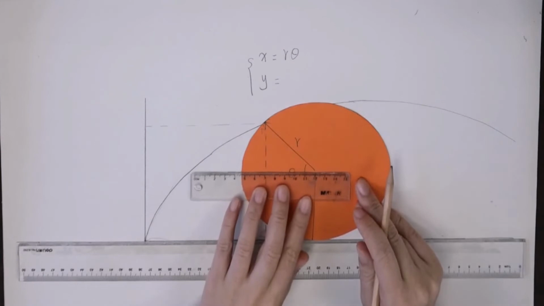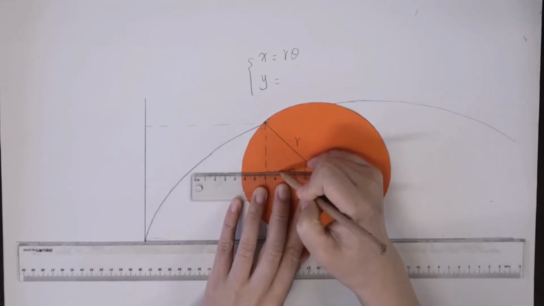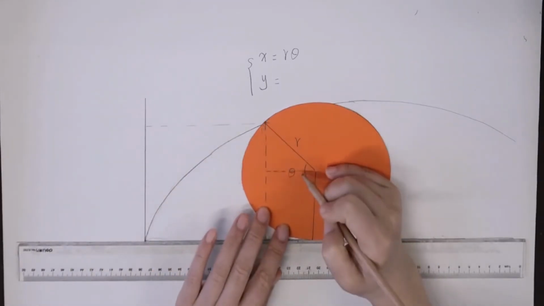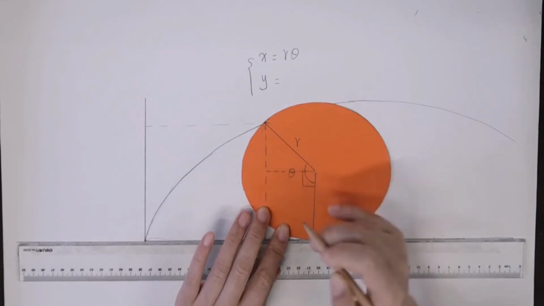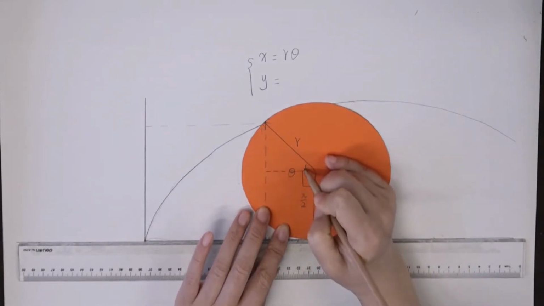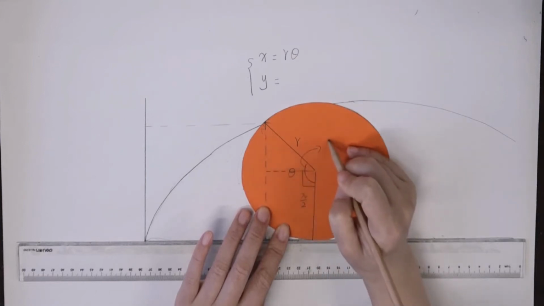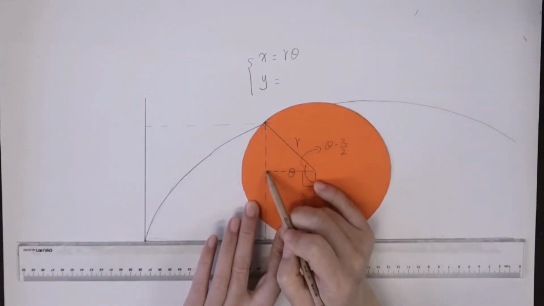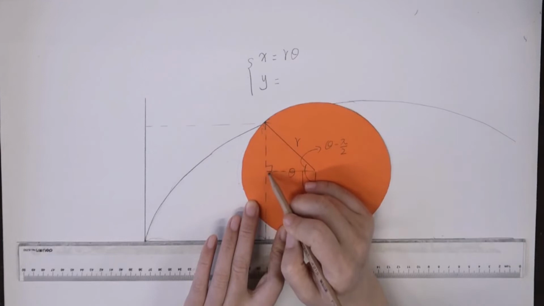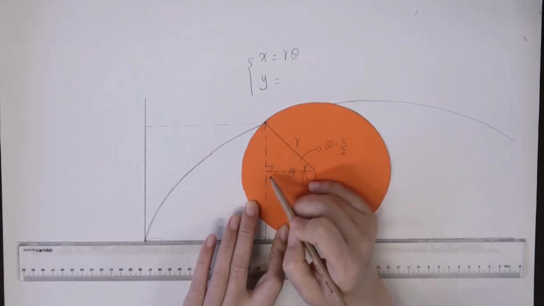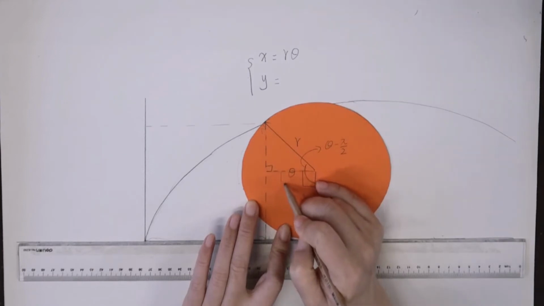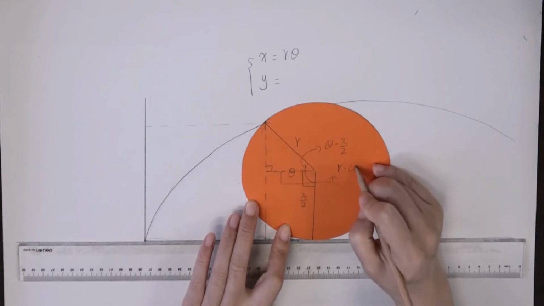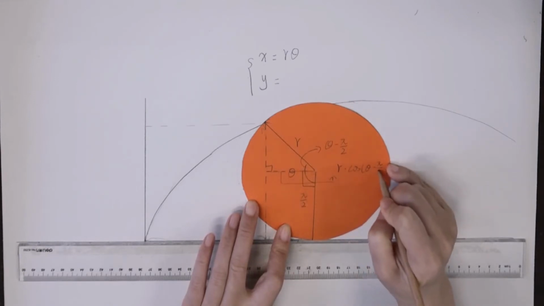Now, my next question is, what is this segment? Now let's try to draw a triangle like this. So we found the triangle like this. So this whole angle is theta, and we know this angle is pi over 2. So this angle actually is theta minus pi over 2. Alright, and this is a right triangle again. So we can find this one is r. Then this part is r times cosine of theta minus pi over 2.